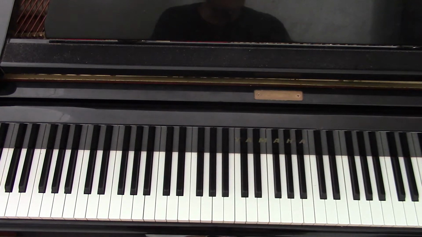I'm just using my imagination as much as I can to get from one note or one key to another key. Okay, let's get somebody else there.